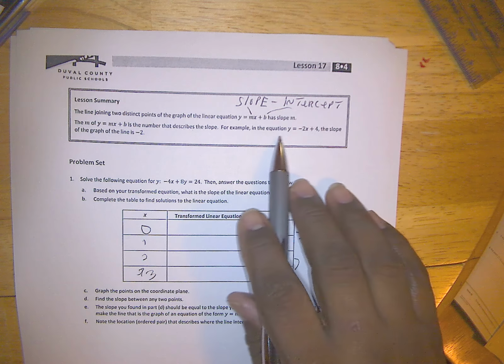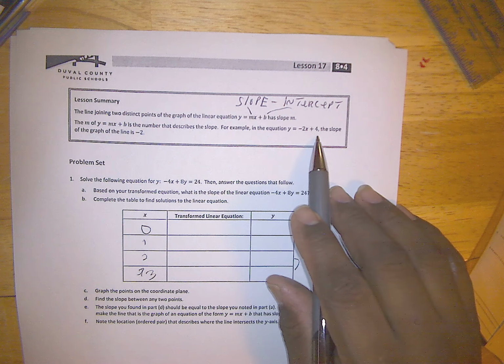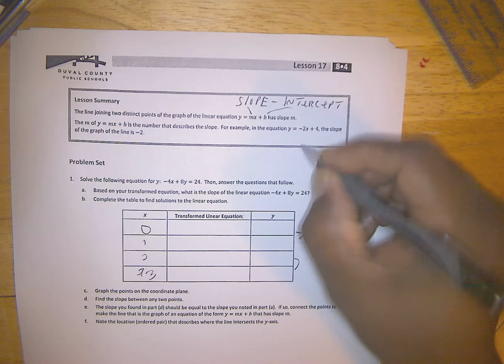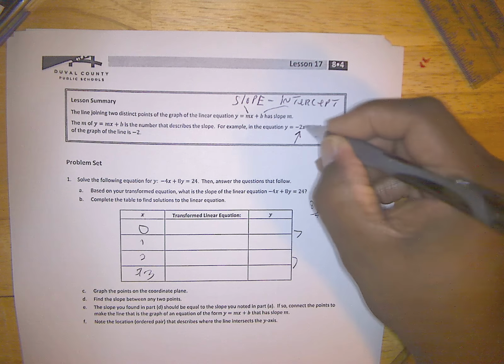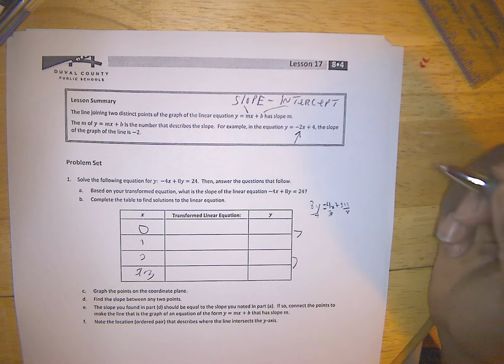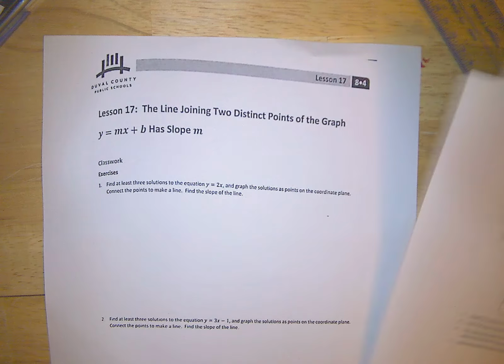For example, in the equation y equals negative 2x plus 4, the slope of the line is negative 2. And right there, the negative 2 takes the place of the m. It's the coefficient of x, the number that comes in front of x. So now look at what we had for a working problem.